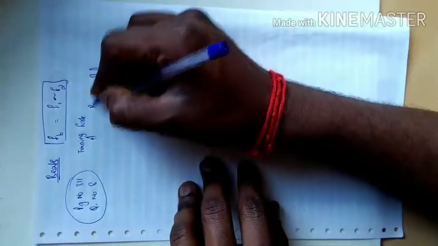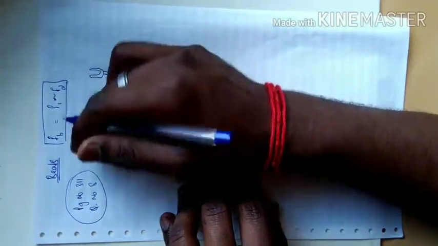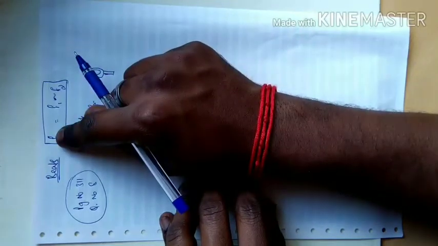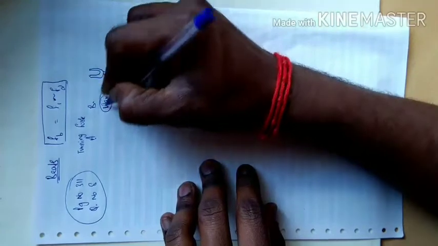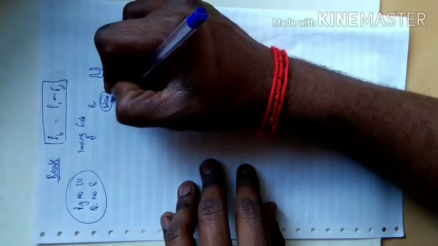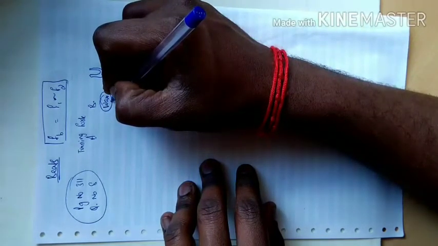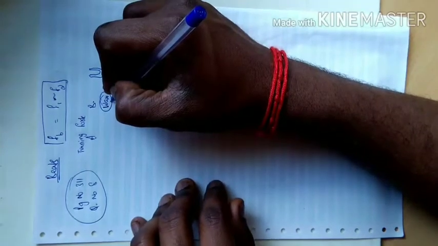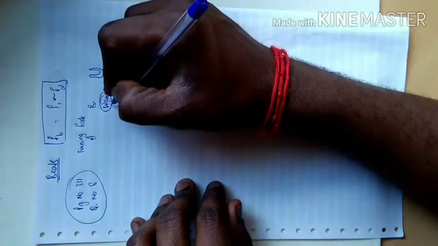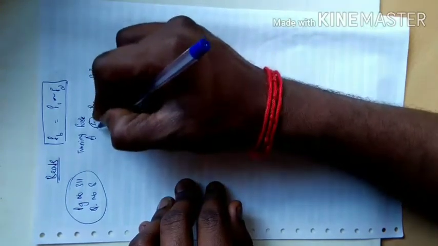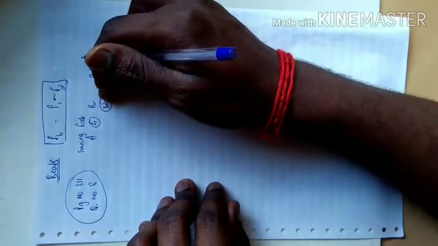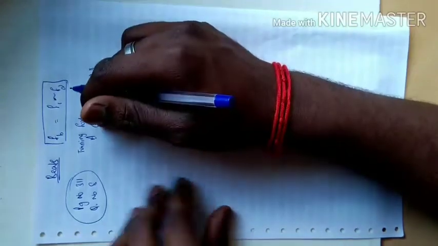These two produce a beat frequency of 4. Now B is loaded with wax. When you do waxing, its beat becomes 6 beats per second. If this waxing is reduced, it again becomes 4 beats per second. If this is waxed, it becomes 6, and again reduces to 4.